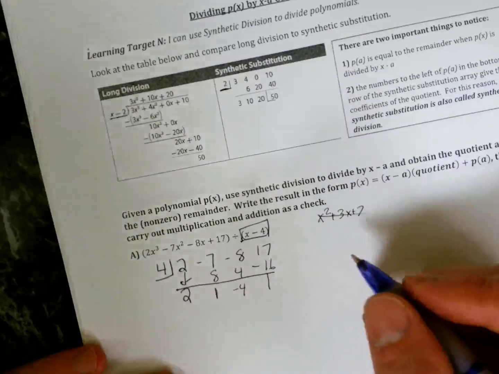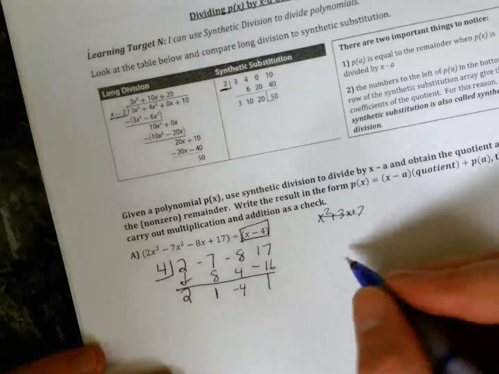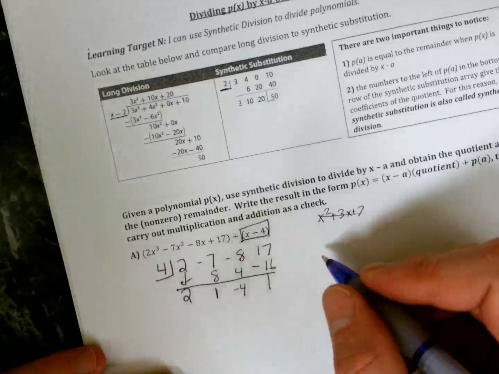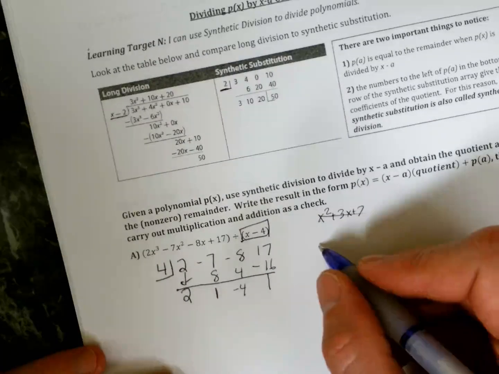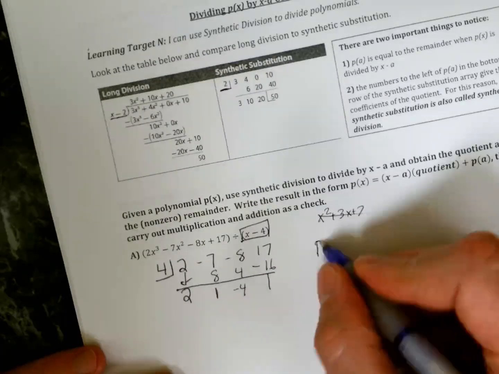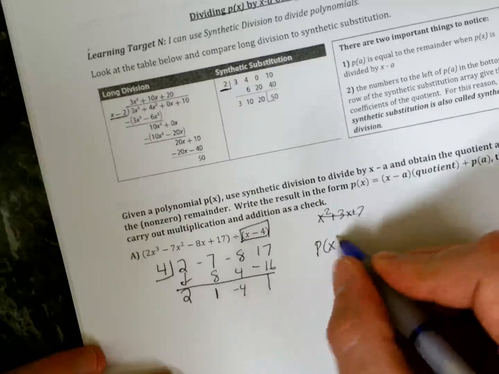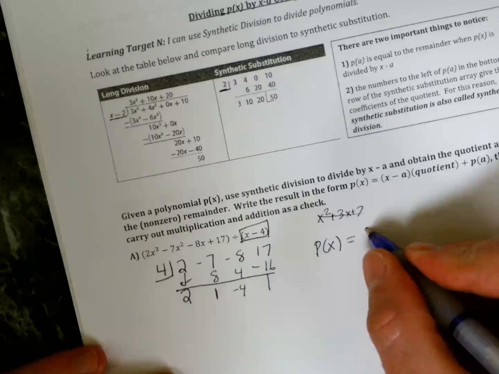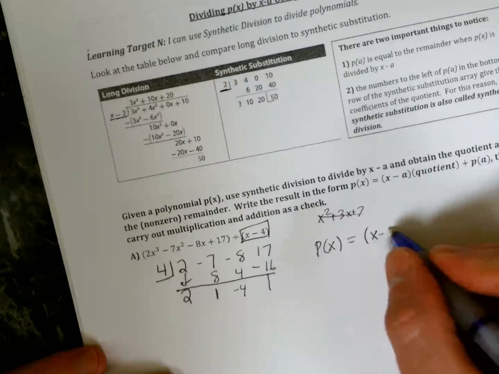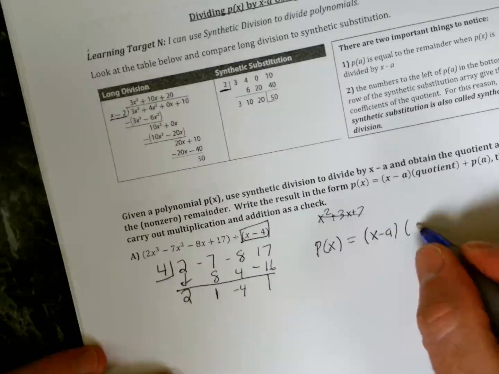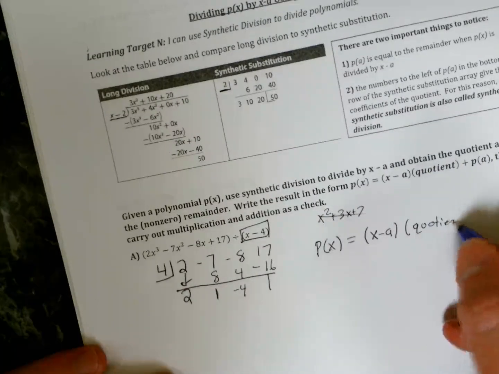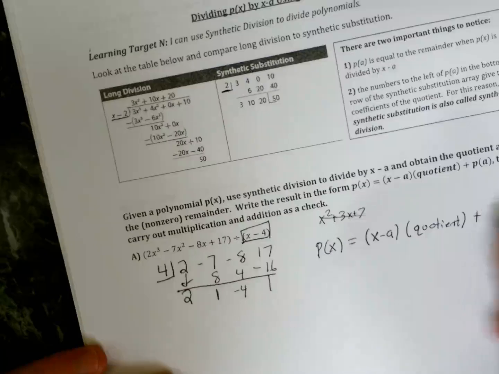All right, and it wants us to write our answer in this form. So we could say, hey, you know what? P of x is equal to this factor times the quotient. I'm just writing what I see up here, plus the remainder.